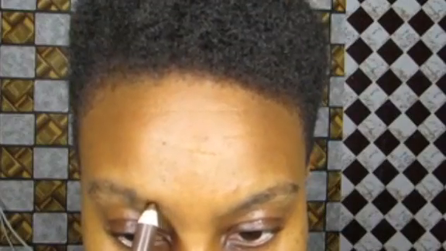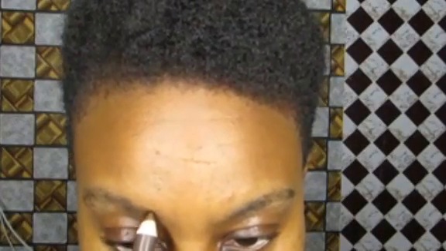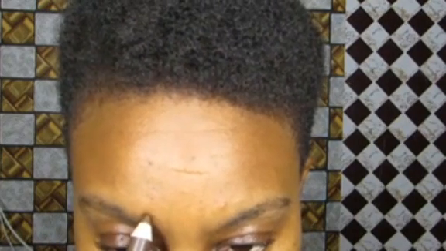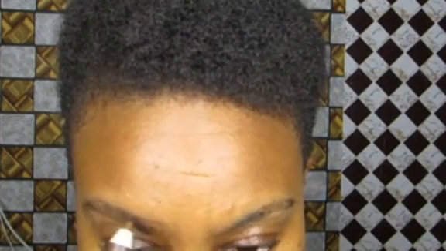Using a dark brown pencil, I began by lining my lower brow. I started from the head, worked my way through the body, to the arc, and down to the tail. I did the same on the upper brow. I repeated the process on the other brow, taking care to ensure that my starting points, my highest points, as well as my ending points are matching or similar.